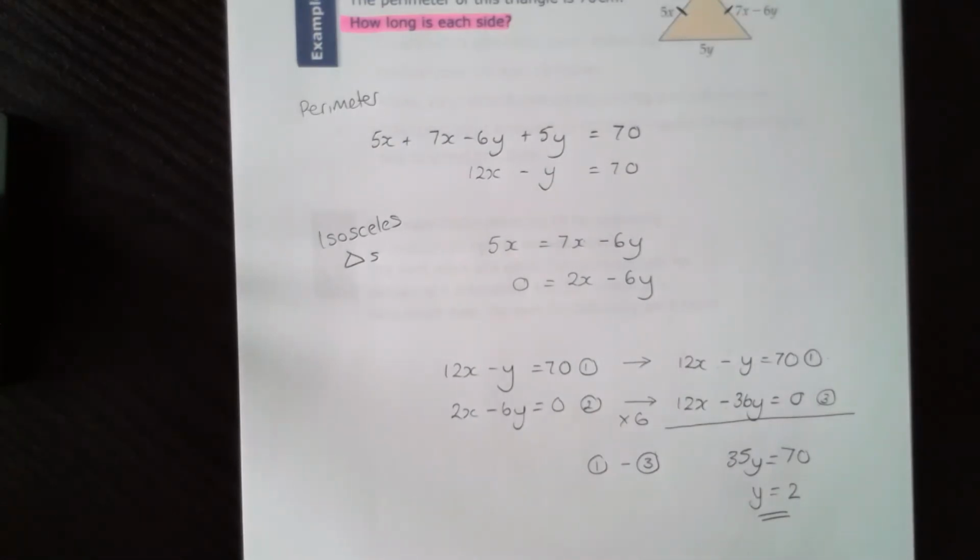And so I'm going to substitute into equation 2. So substitute into 2, and I get 2x take away 6 lots of 2 is equal to nothing. So 2x take away 12 is equal to nothing. 2x is equal to 12. x is equal to 6.